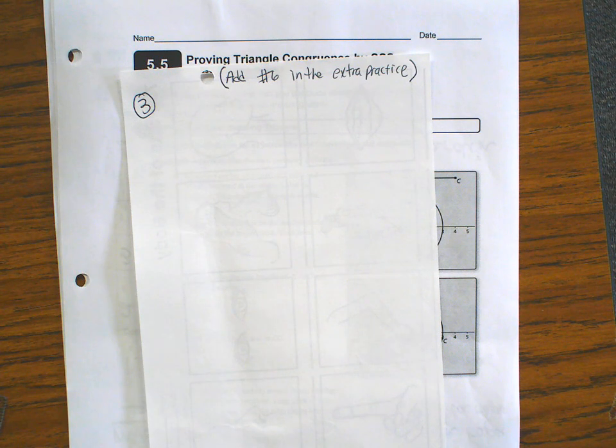Now, why is there a part 2? We had originally decided not to do the hypotenuse leg theorem, and even in the previous video, it had said to skip problem number 6. We are actually going to add number 6 back into the extra practice. So yes, you do have to do problem number 6. You still don't have to do problem number 7, unless you want to.